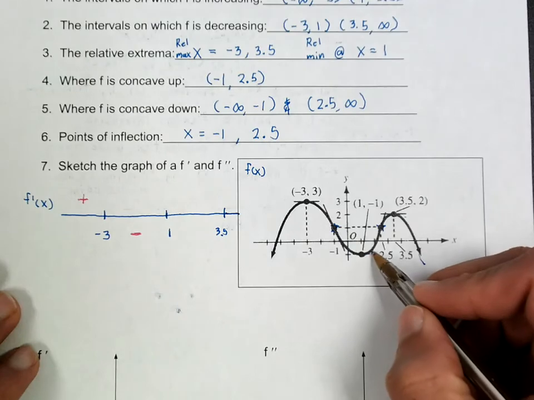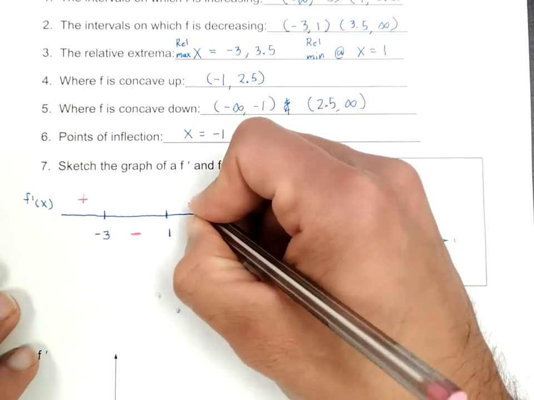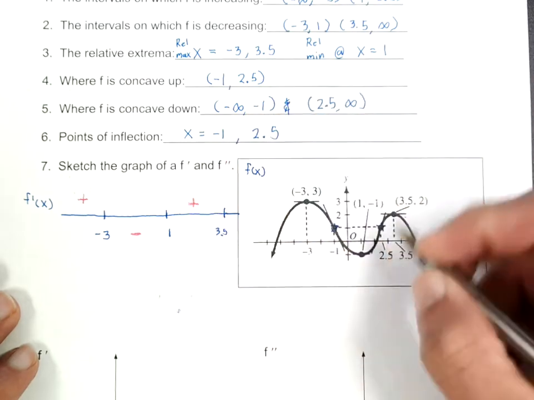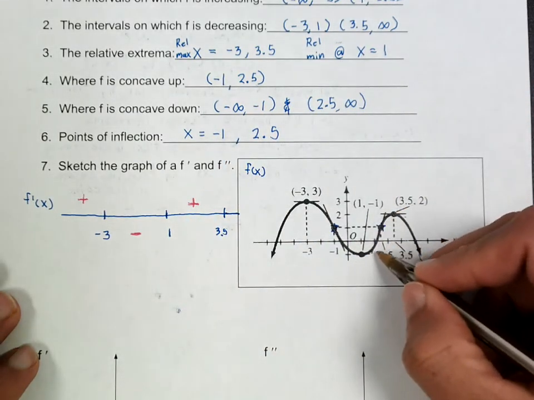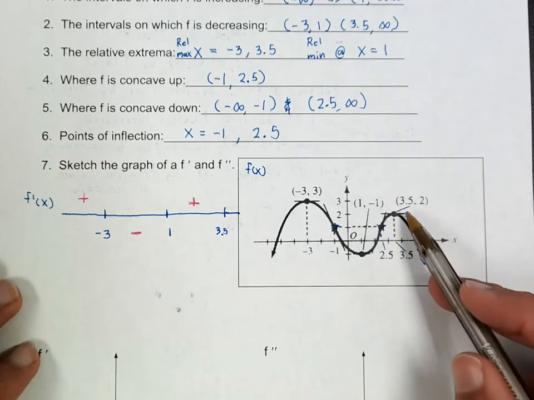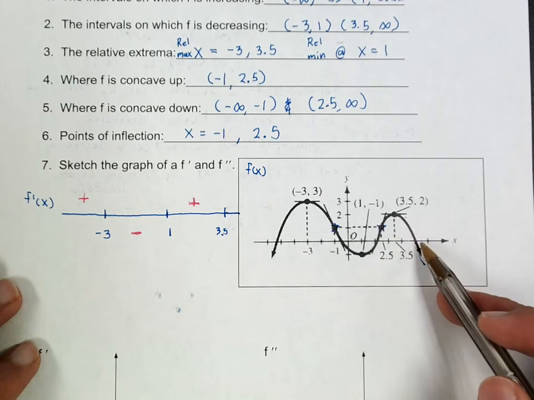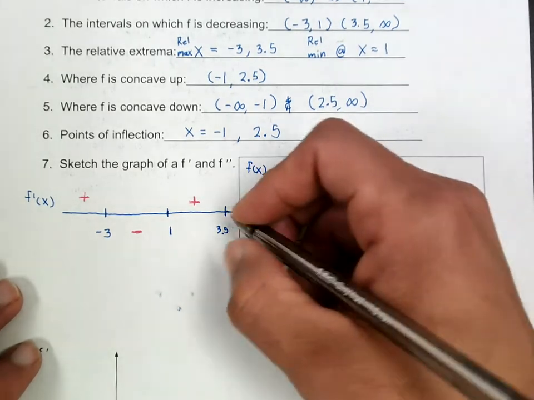And where I'm increasing between here and here, that's going to be positive slopes. There will be positive tangent lines all the way across this curve. And then finally between 3.5 and -infinity, notice that you're decreasing, and if you're decreasing, all the tangent lines at every point would be negative.